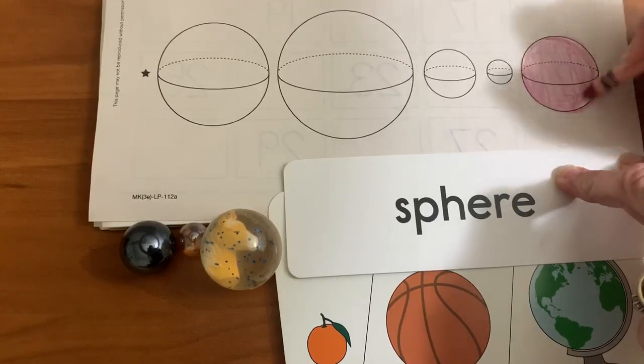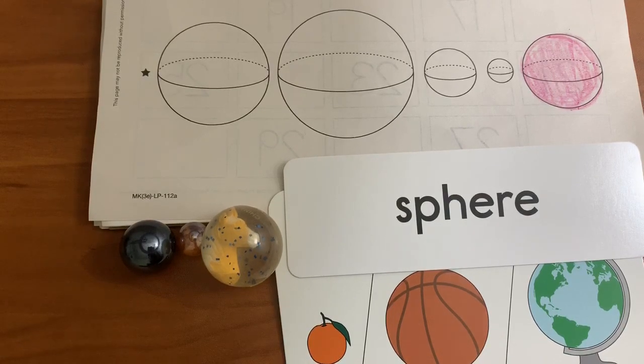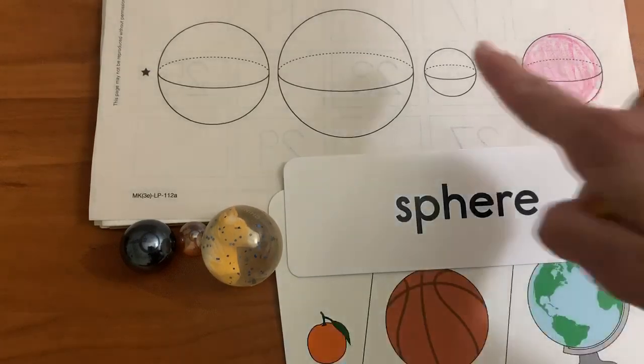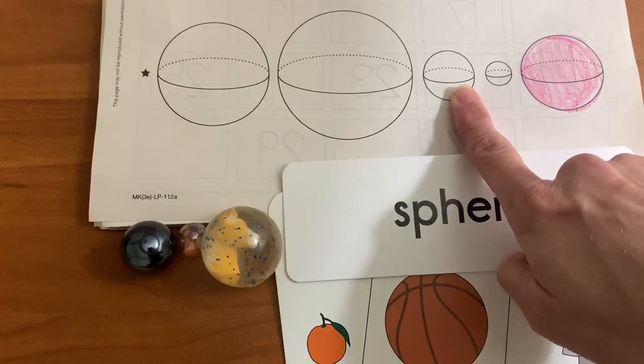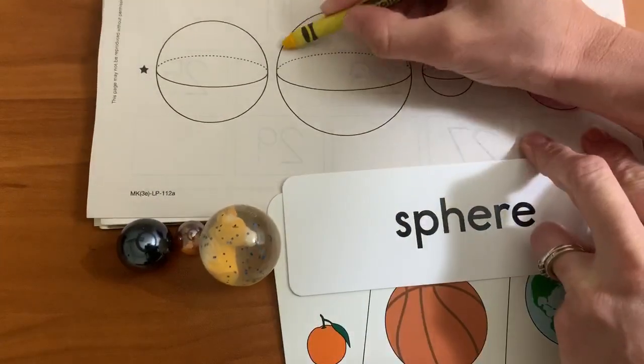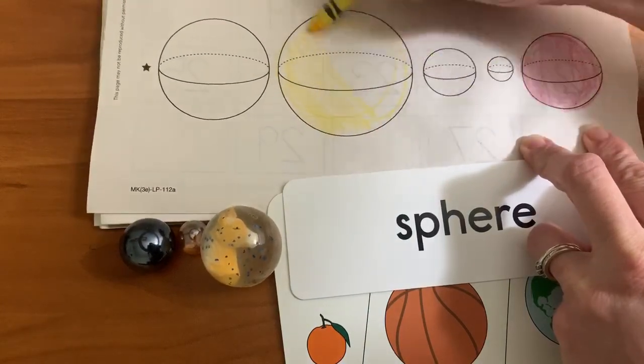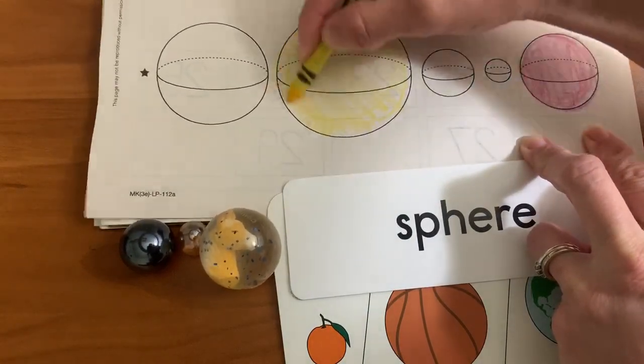All right, next one. Color the largest sphere yellow. Look at the spheres that are shown and think about if you would color the same one I'm gonna color. Would you choose this one as the largest or this one? This is the largest sphere, the biggest one. It says to color the largest yellow.